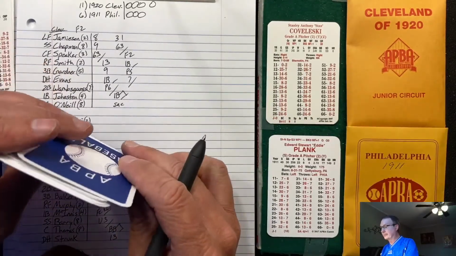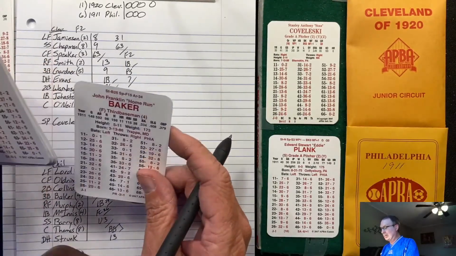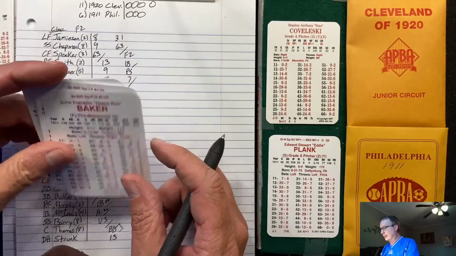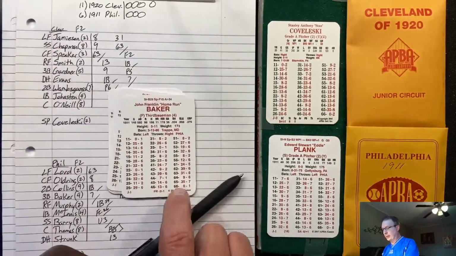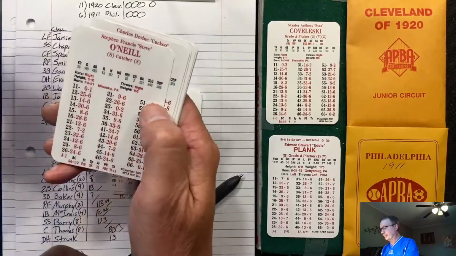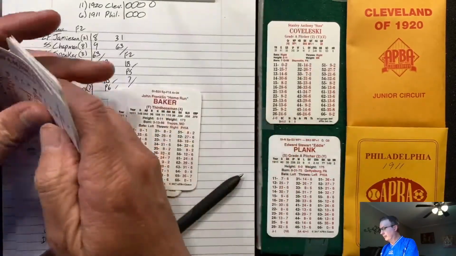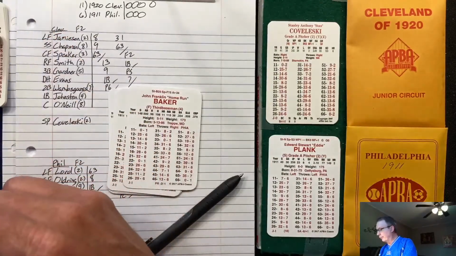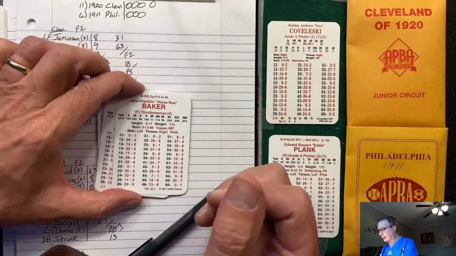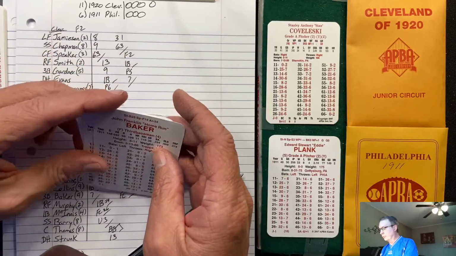B. Steeler. I think, let's see, catcher. Let's check the catcher. O'Neill is a +2, so that's good. Kovalevsky's moved to first is a +1, so +3. Drop him down to a 22.